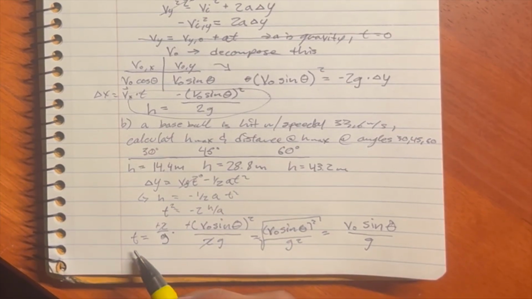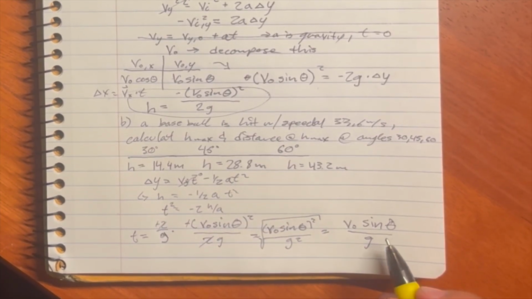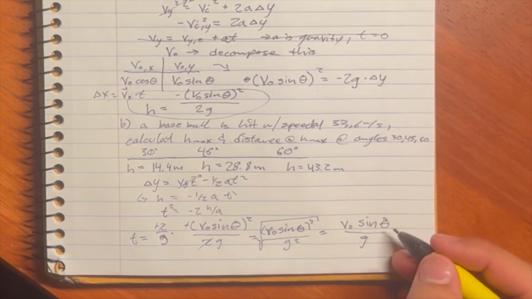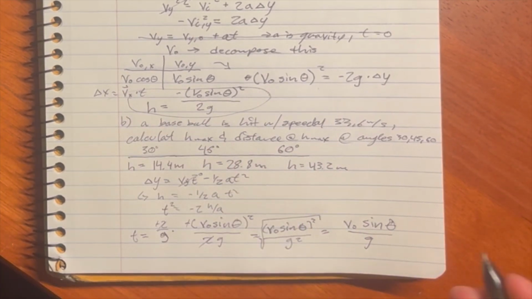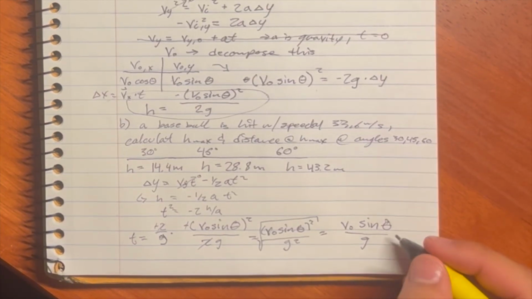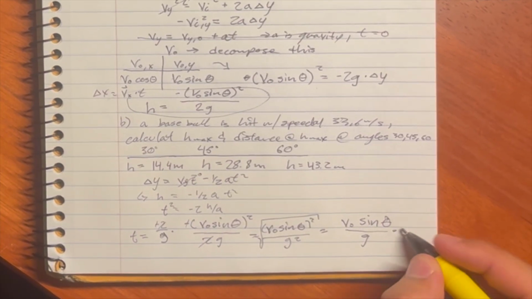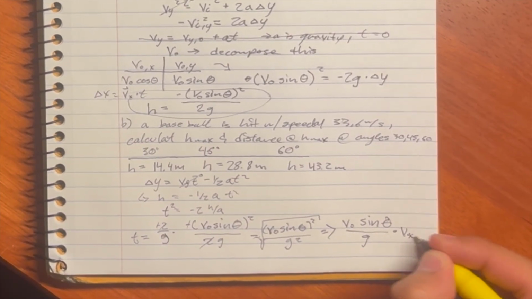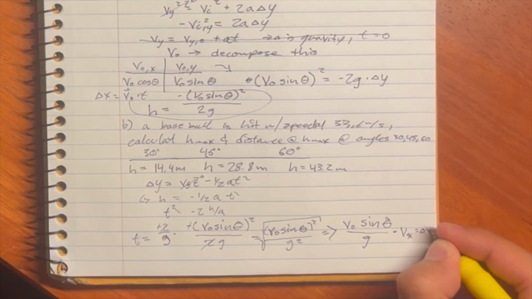So we know that time is v naught times sine theta over g, and we just need to multiply this by v in the x direction, so I'm going to tack on times vx, which is equal to change in x.